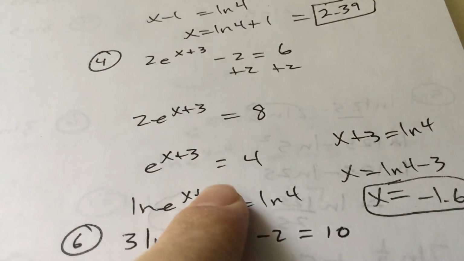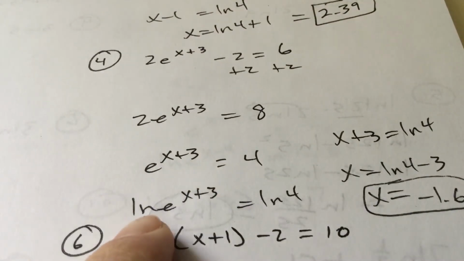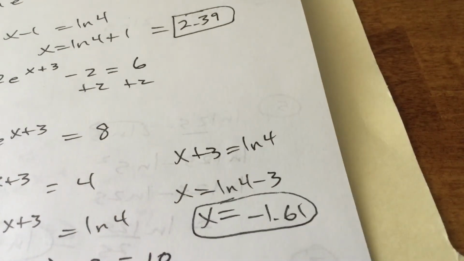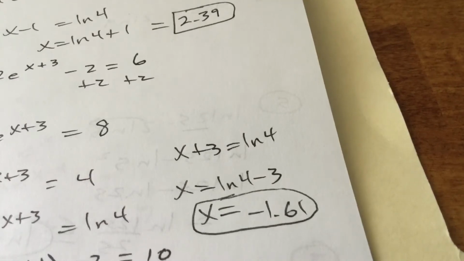Add 2 to both sides. Divide both sides by 2. Attach natural log to both sides. X plus 3 equals natural log 4. Subtract 3 from natural log 4. There you go.